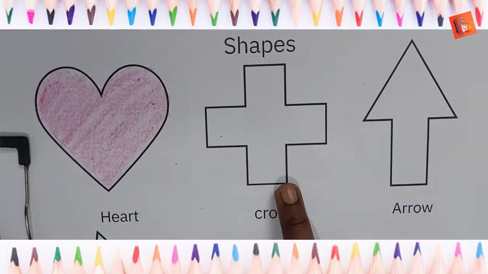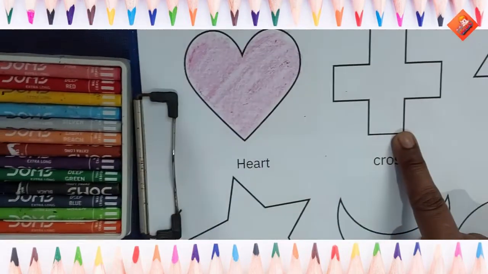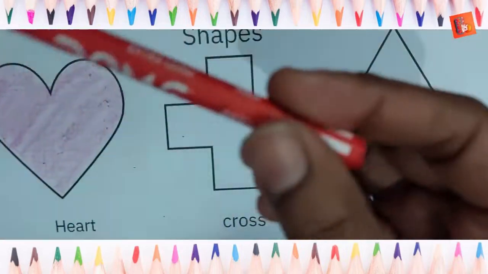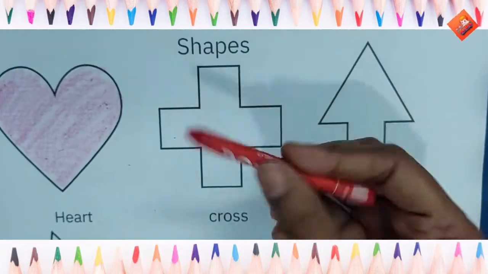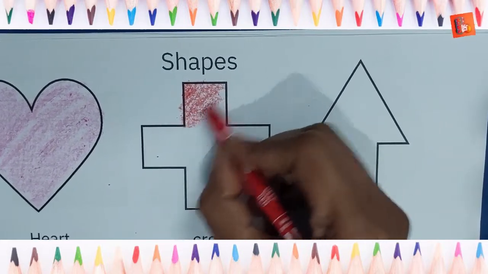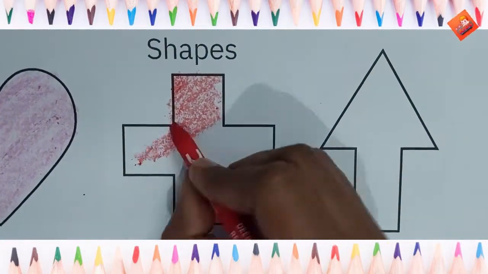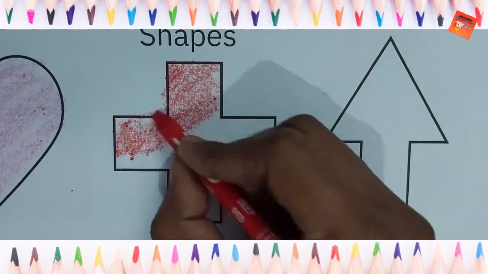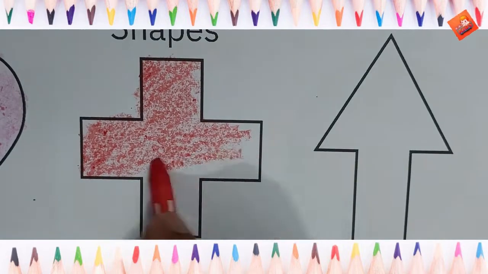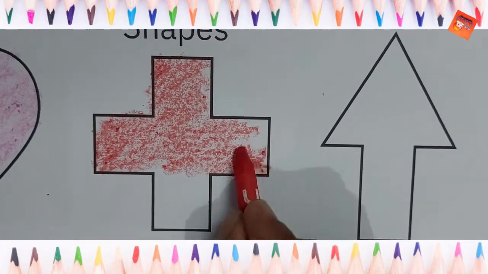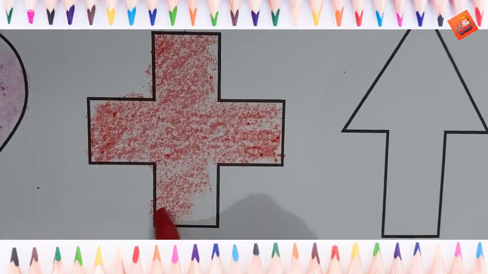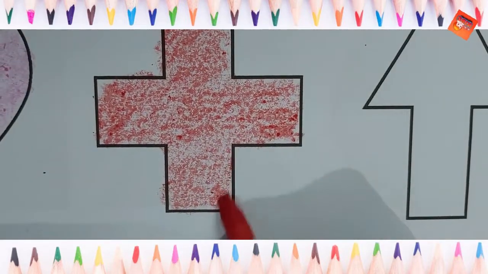Next we are going to see cross. We are going to color the cross with red color. Red color cross. Color along with me. Red color cross. It's done.